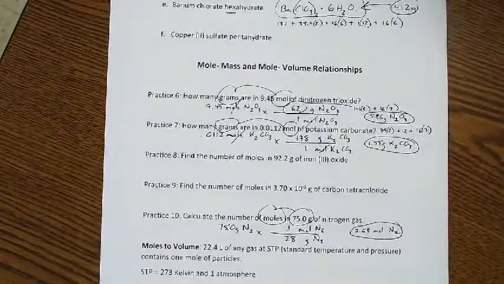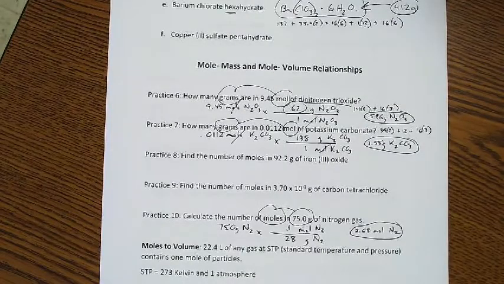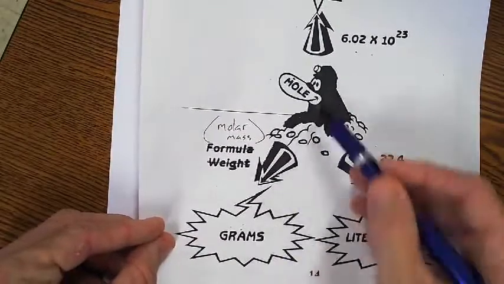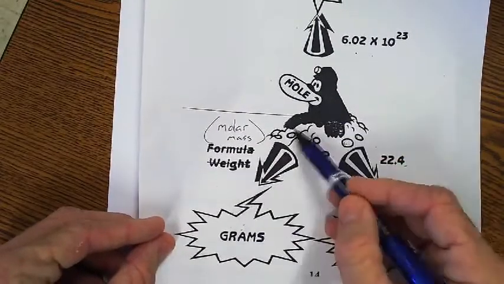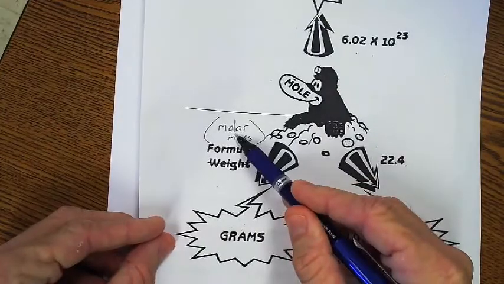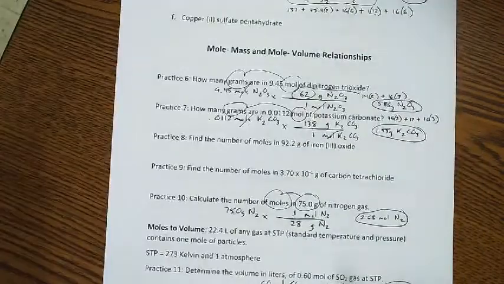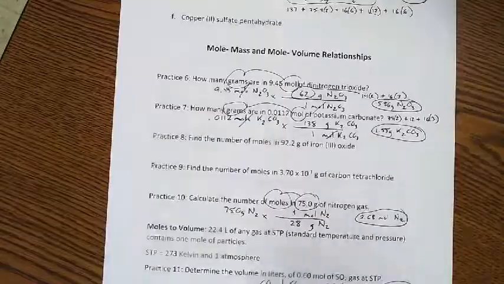And again, if you look at where you're at on the mole map, in this case we started with mass, and we're going to moles, and we're going against the arrow, so we divide by the molar mass. In this case, it's of nitrogen. So again, this would always be correct. The mole map would be correct to do that problem.